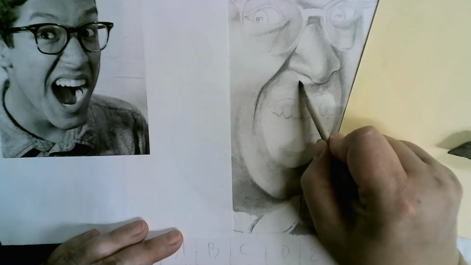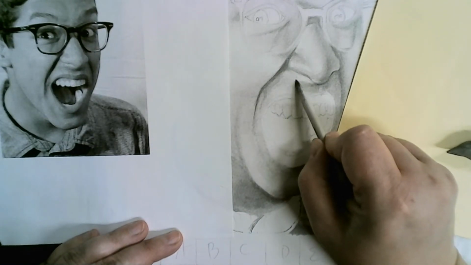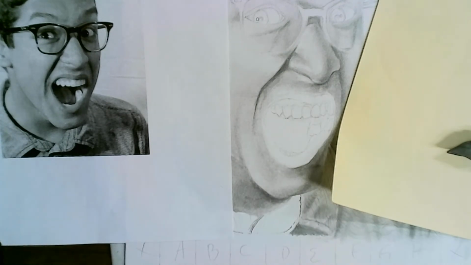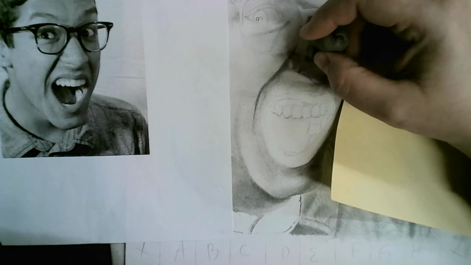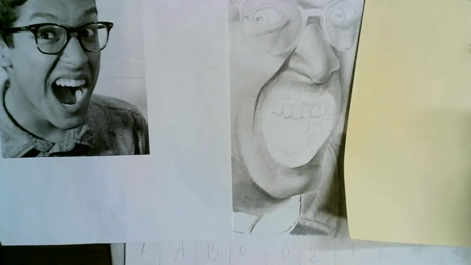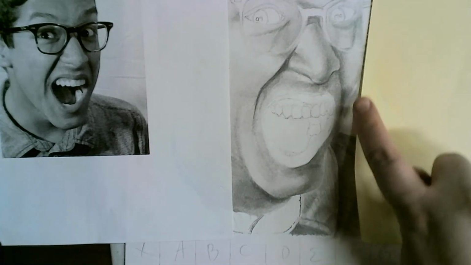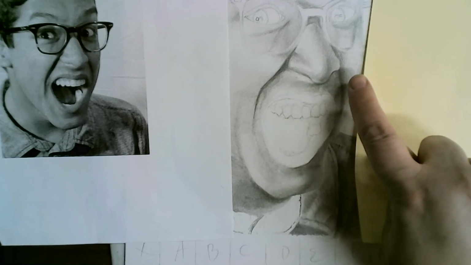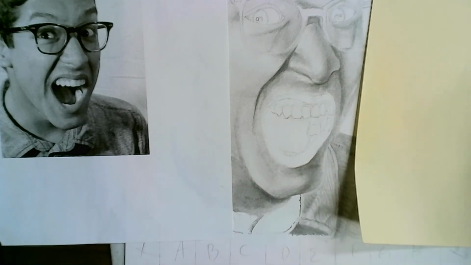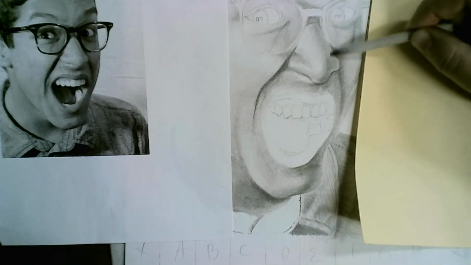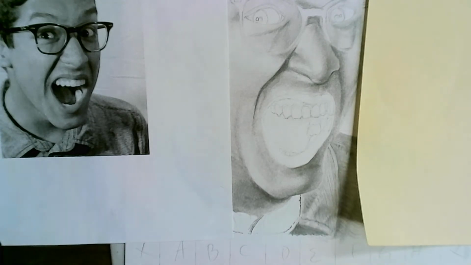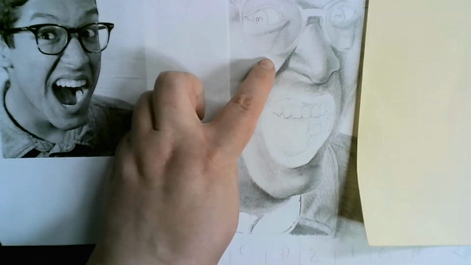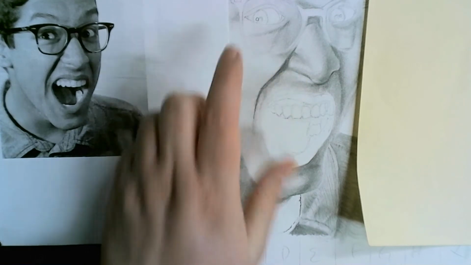Actually, kind of comes up a little bit. Okay. All right, so that's his nose. His nose is super subtle, so I'm double checking: is it lighter? Is the nostril lighter than the side of the cheek? Like maybe a little bit more. Okay. Is the nostril lighter than the cheek over here, like next to it? Yep.